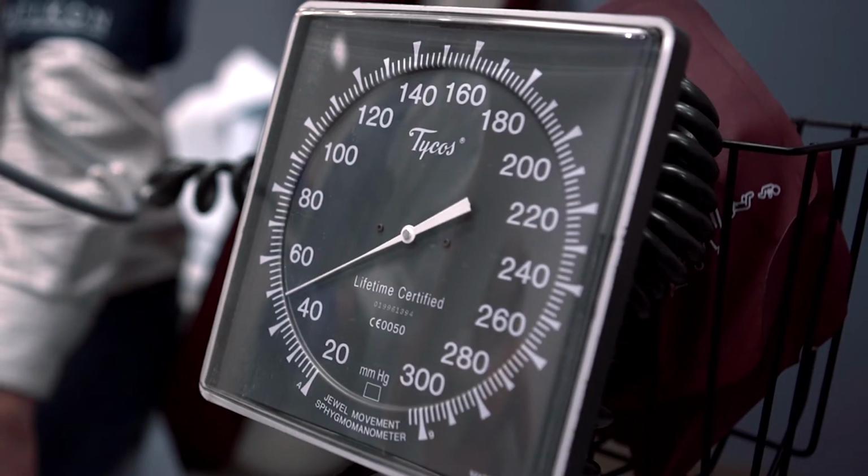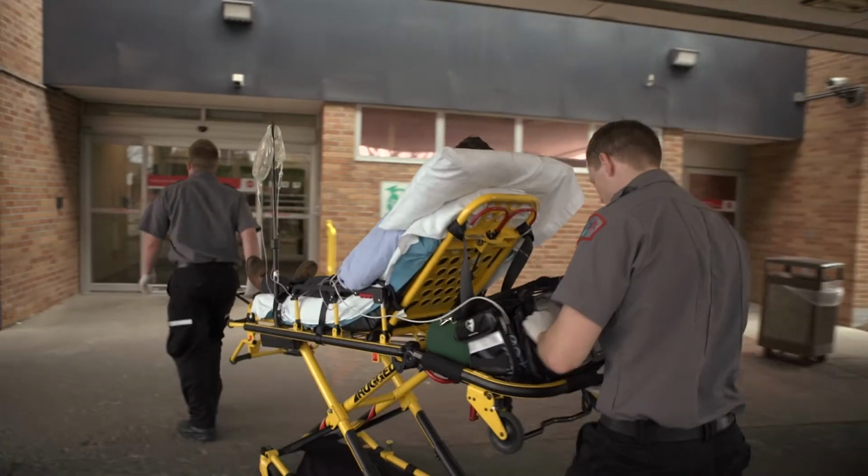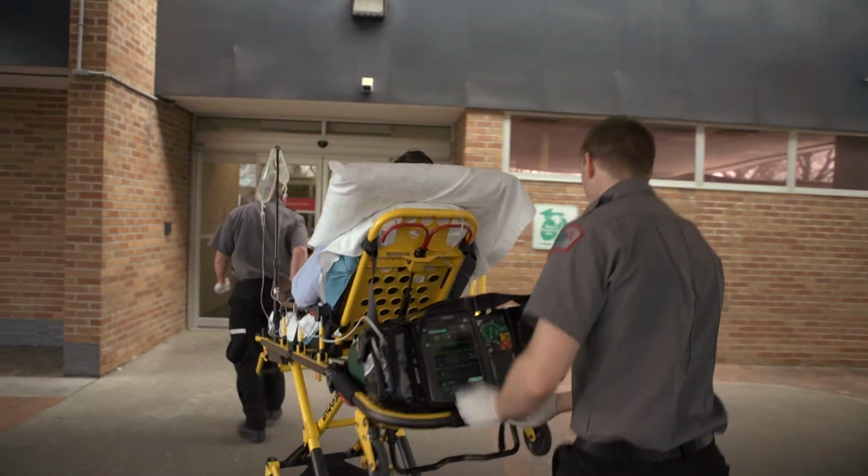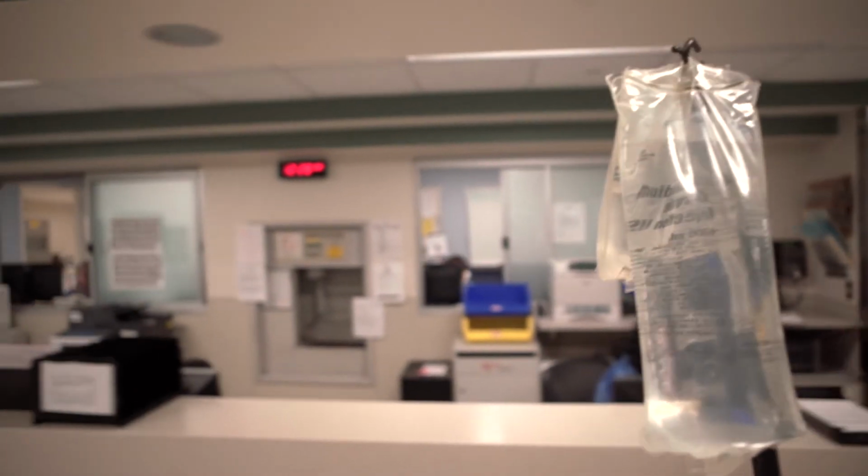Blood pressure was below 90, and that's usually concerning for us because when you see that, then we need to immediately intervene at that point. Upon arrival, we determined that the patient had a bad infection. He had an elevated temperature and his blood pressure was extremely low, consistent with what we call sepsis.